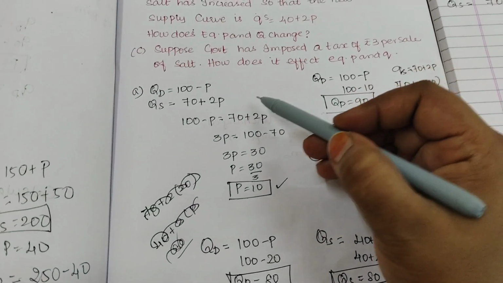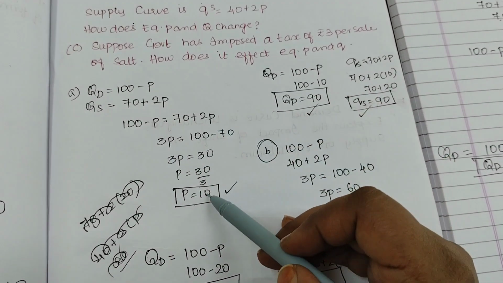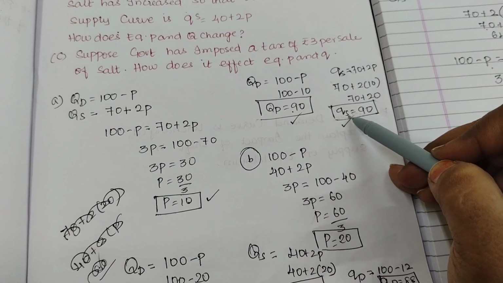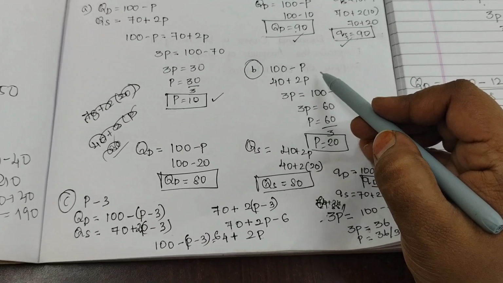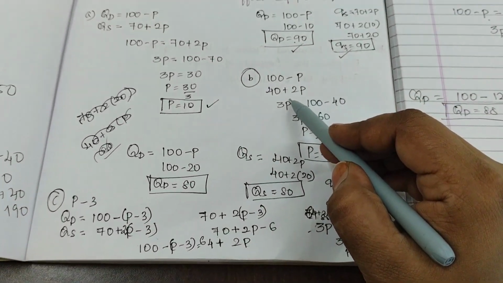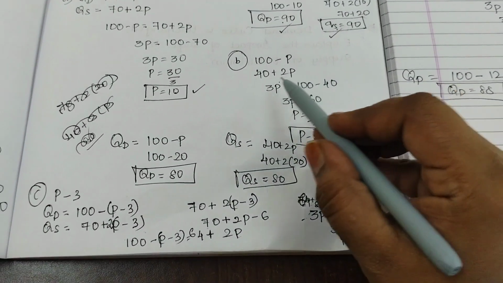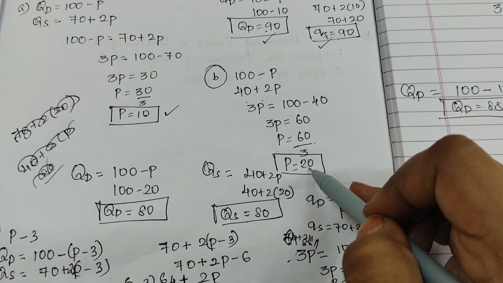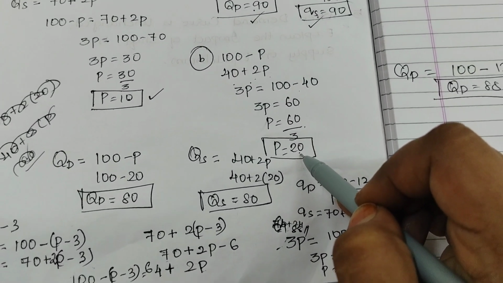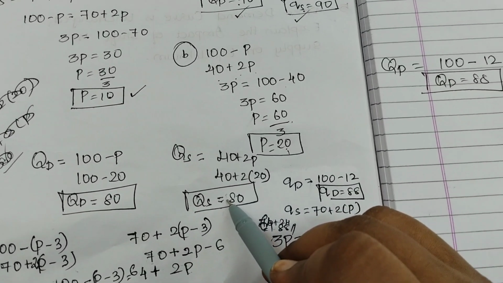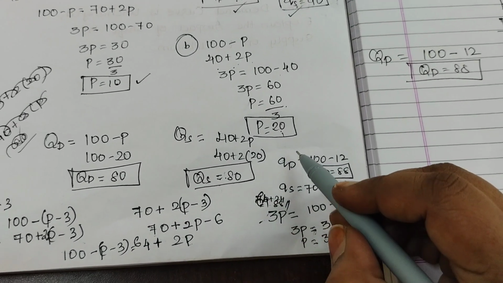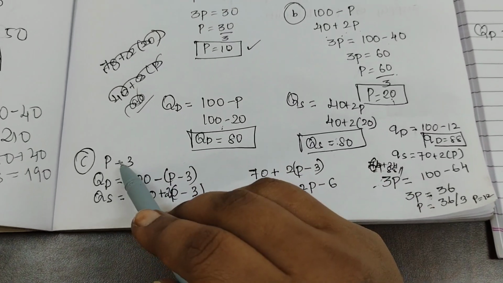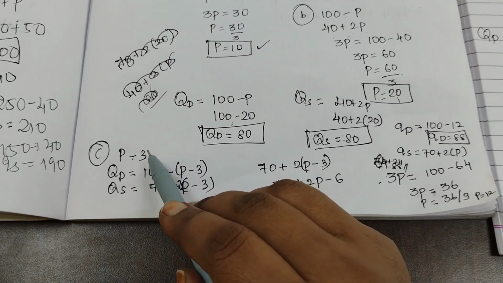So first what we did, we found the equilibrium price, equilibrium quantity of demand and equilibrium quantity of supply. After then, if the salt price increased, we got a new supply. So based on the supply, we first solved this equation and then found the new equilibrium price. Based on this new equilibrium price, we found the equilibrium quantity supplied and equilibrium quantity demanded. The third situation, due to tax there is minus 3 with every sale of salt.